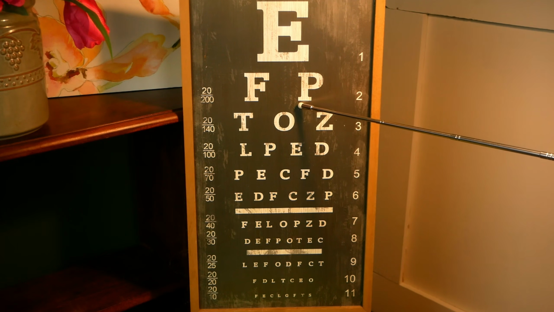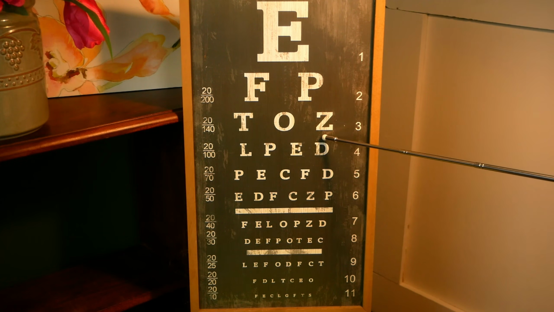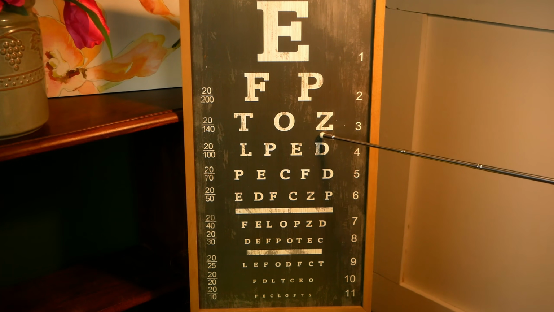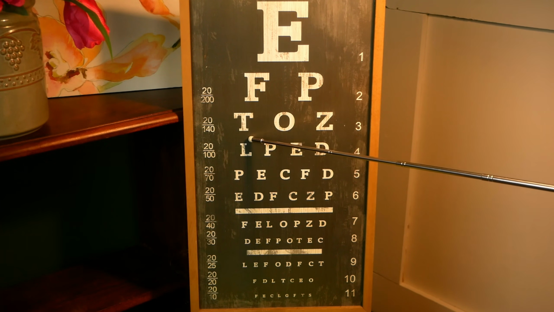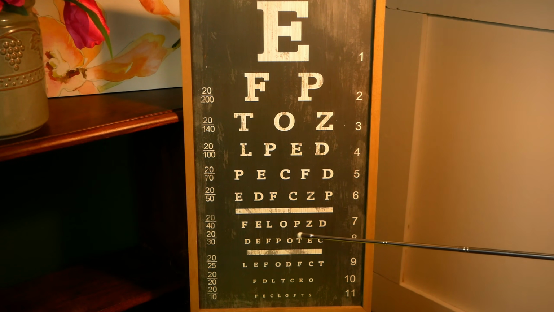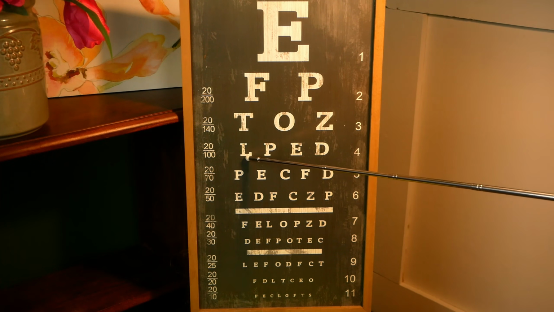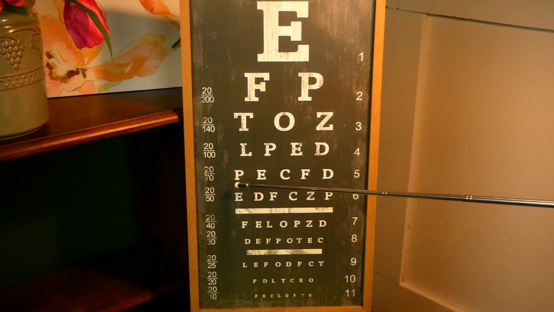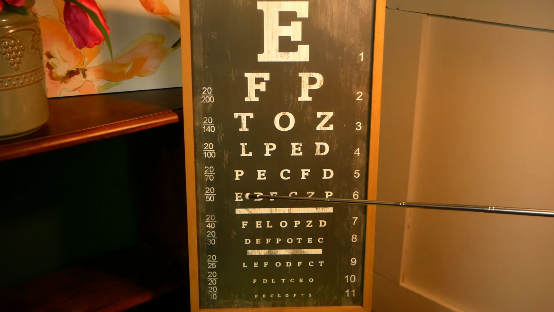Okay, right here. Excellent, and what about this line right here, but backwards? Excellent. And this line right here. L, P, E, D. Wonderful. And how about this one? Right here.